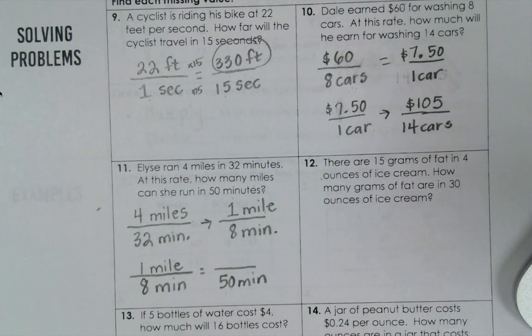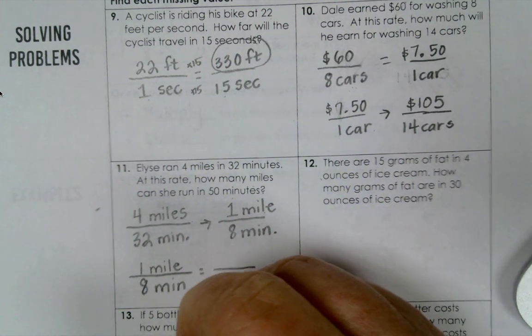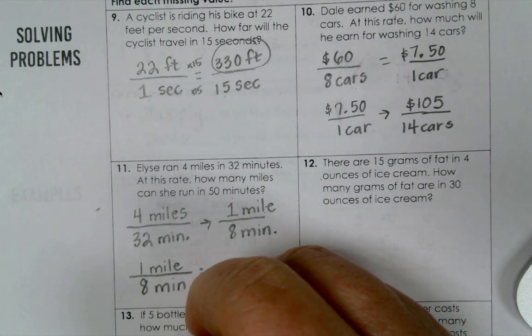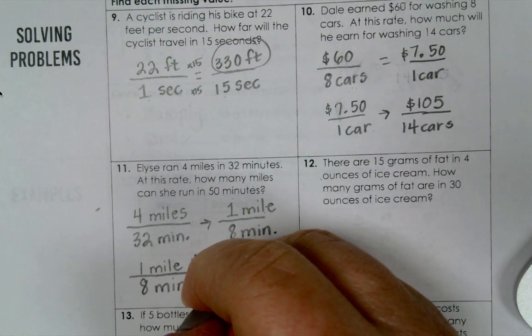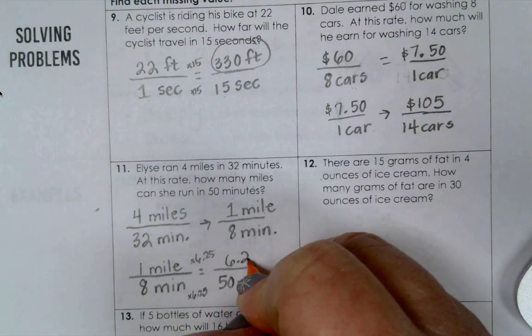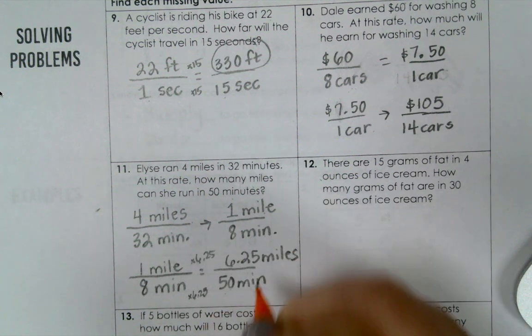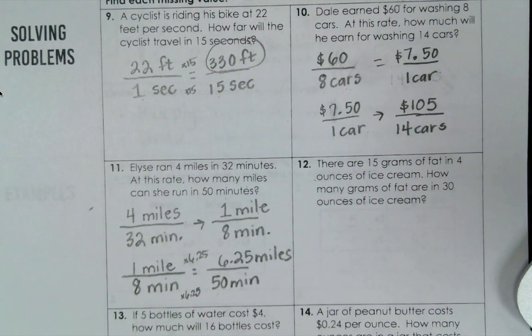So I'm going to do 50 divided by 8, and I'm going to get 6.25. Okay? So if I said 8 times 6.25 is 50, then I'm going to multiply 6.25. So 6.25 miles in 50 minutes. Okay?